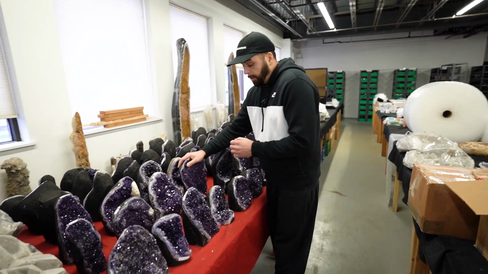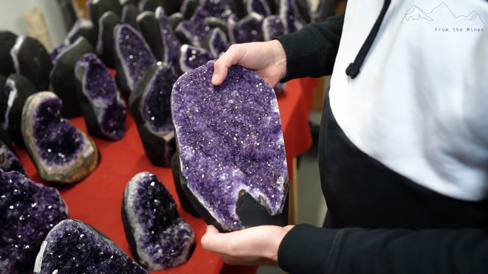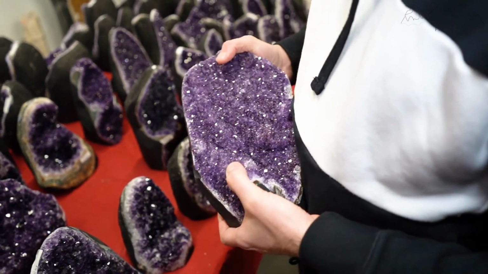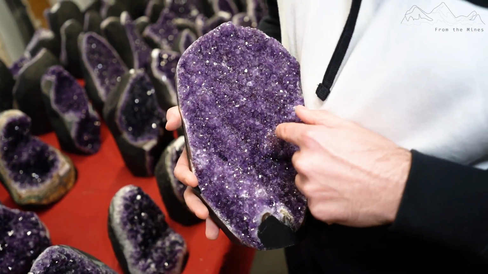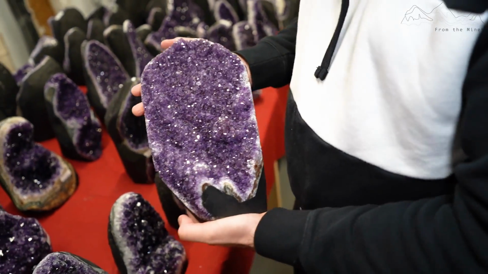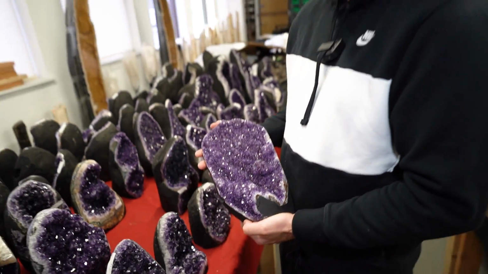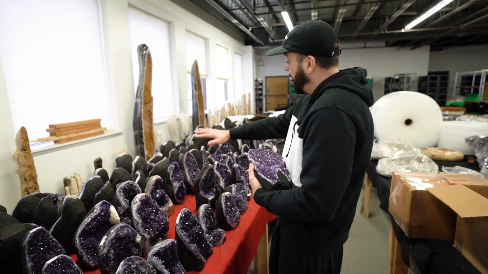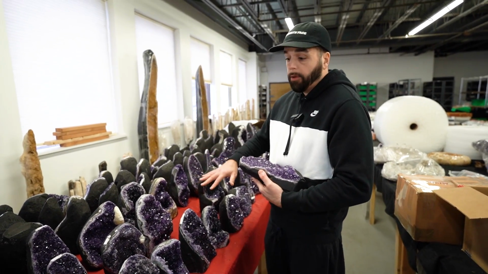Then we run into a piece like this guy right here. The crystals are small. There's several spots of damage, even at the edges here. We can see damage here. We can see damage here right at the main point. And so even though it should be mid-grade material, this now works its way down into low grade.